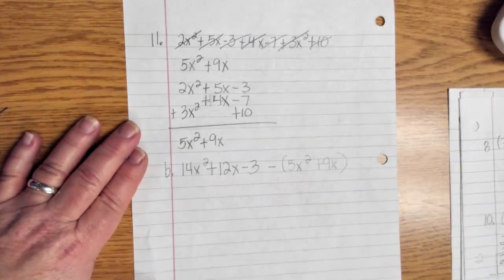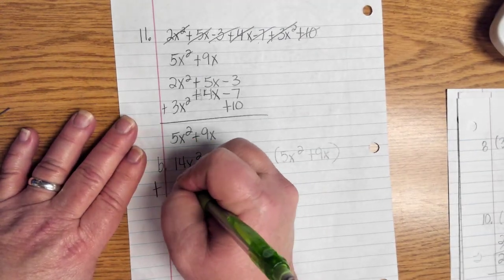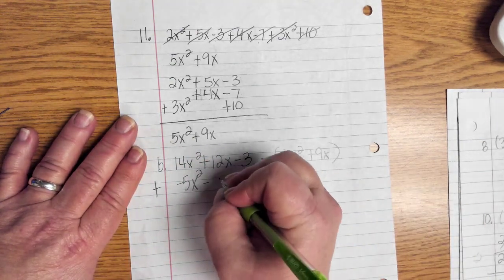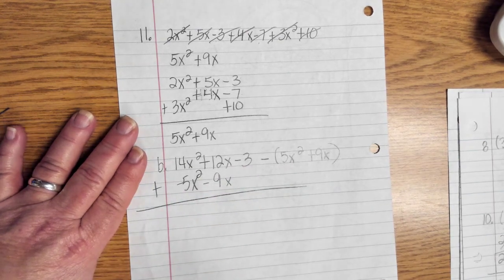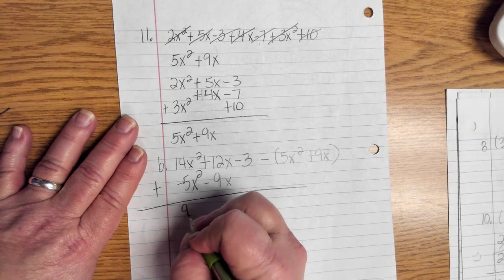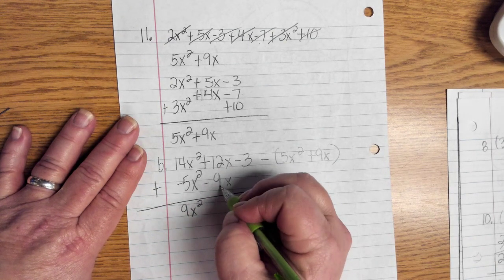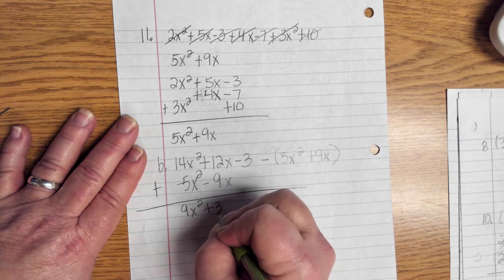So I need to change my signs. So I'm going to combine negative 5x squared and negative 9x. And I get positive 9x squared, positive 12, negative 9 gives me positive 3x.